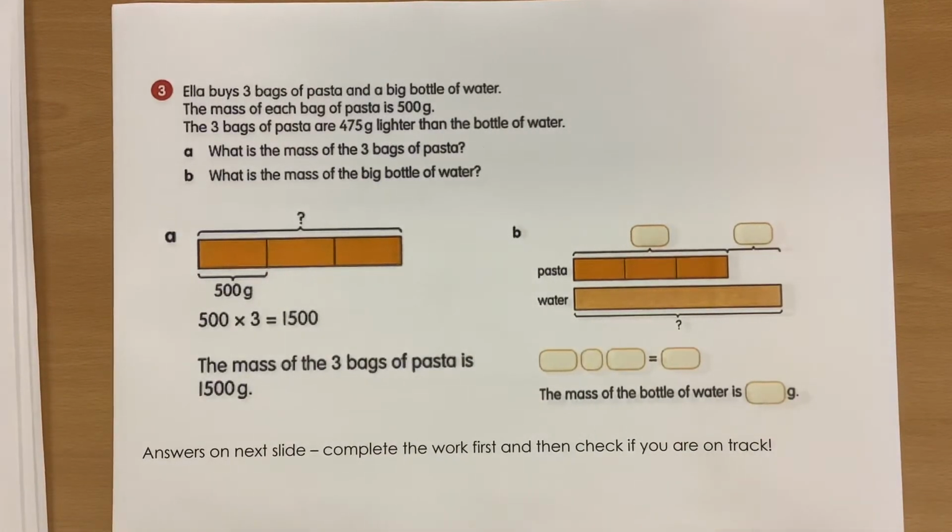Let's have a look at another example. Ella buys 3 bags of pasta and a big bottle of water. The mass of each bag of pasta is 500 grams. The 3 bags of pasta are 475 grams lighter than the bottle of water. What is the mass of the 3 bags of pasta?